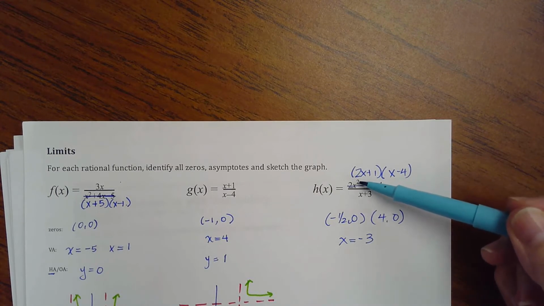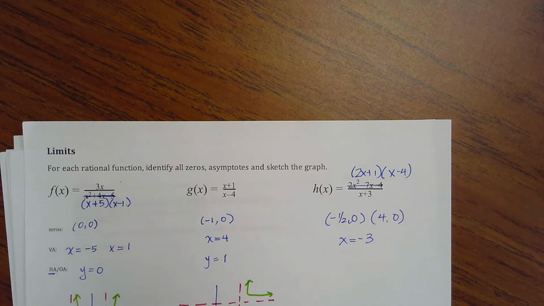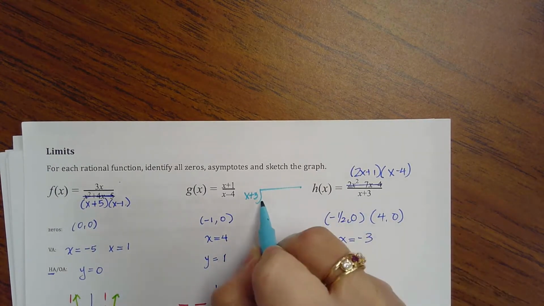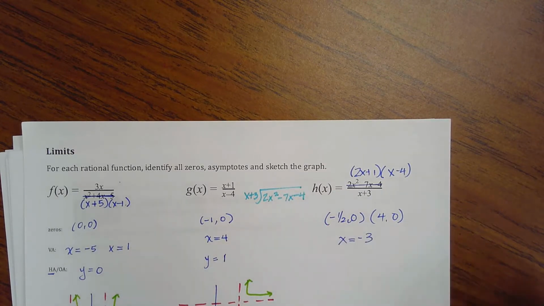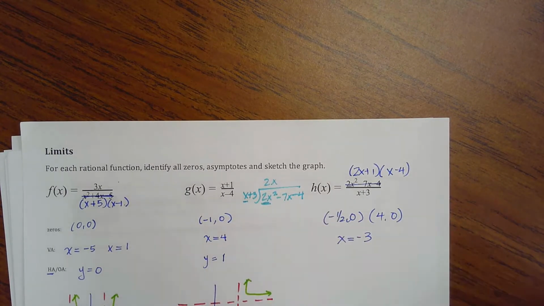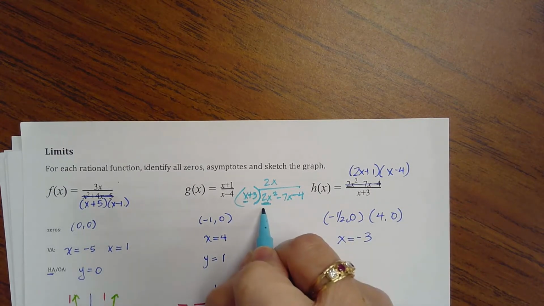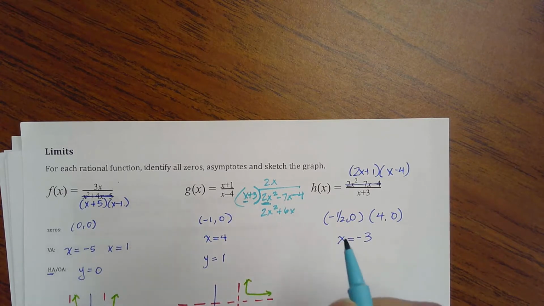Because this degree is 2 and this degree is 1, the difference between 2 and 1 is 1. That means my other asymptote, my end behavior asymptote, is going to be linear, or a slant. Let's do the math here. I have 2x squared minus 7x minus 4. If I ask x times what gives me 2x squared, that's 2x. The rule is you multiply everything by 2x, so I get 2x squared plus 6x.